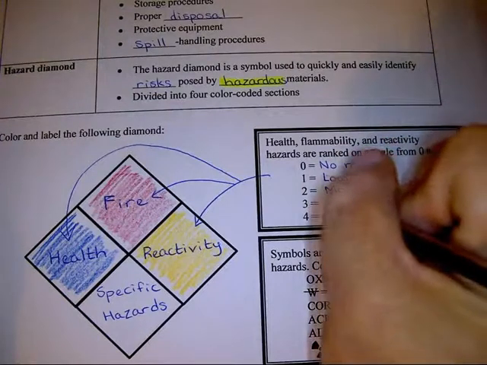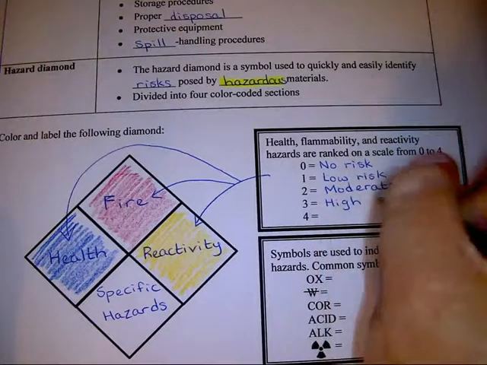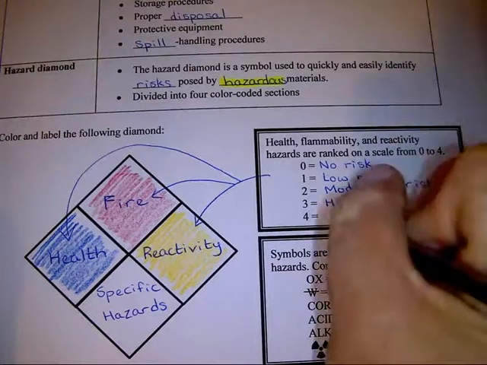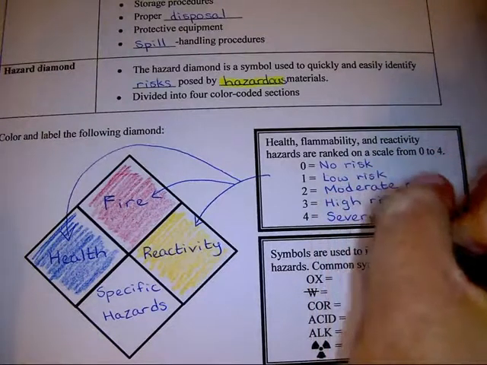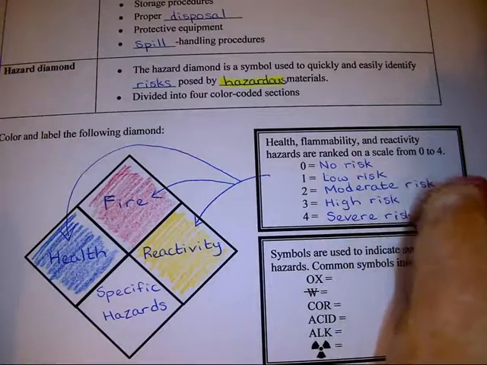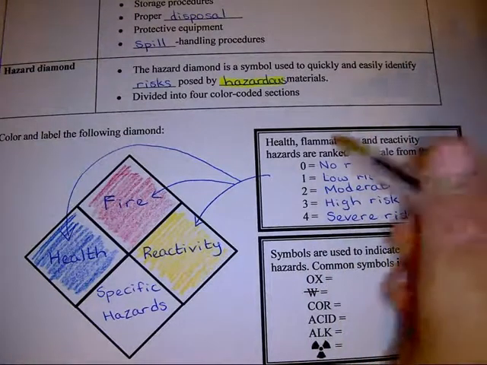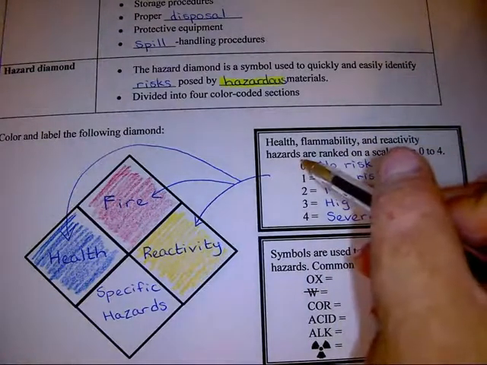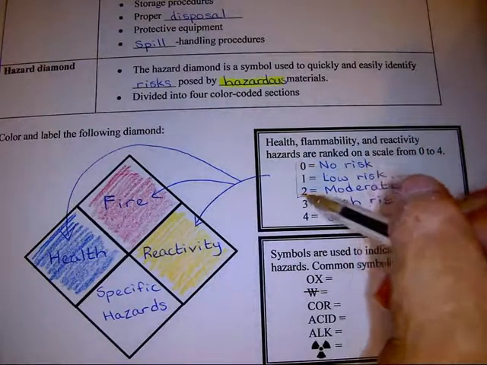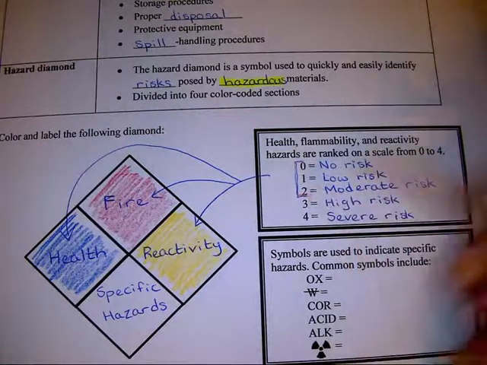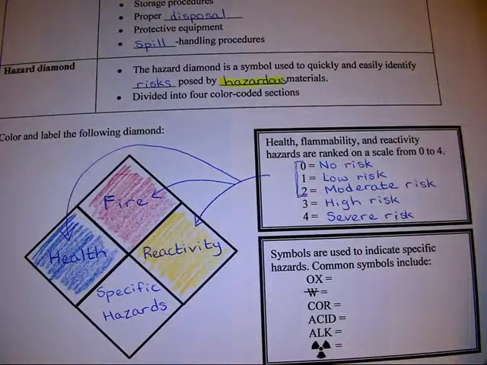If there's a 3, that's a pretty high risk. And if there's a 4, it's severe risk. Most of the chemicals that we will use in the lab will be ranked pretty much in the 0 to 2 range, nothing more than 2.